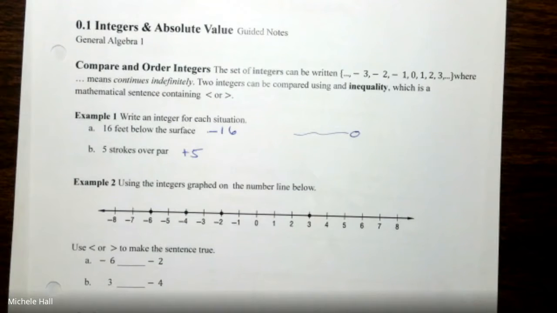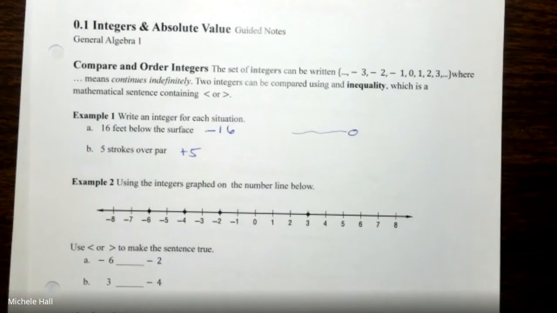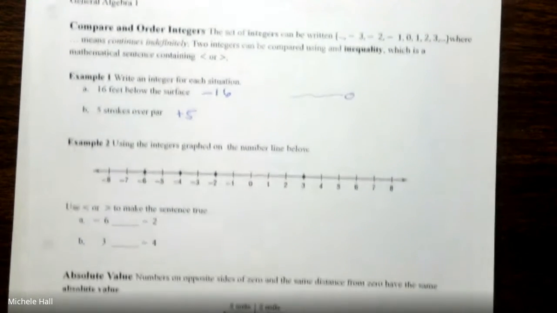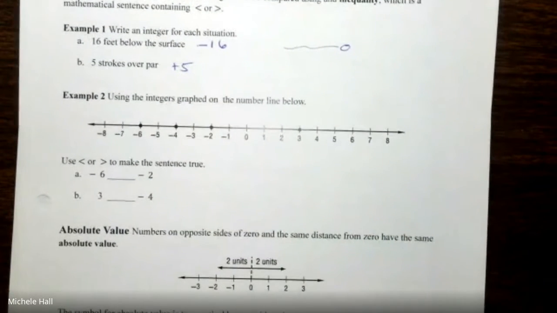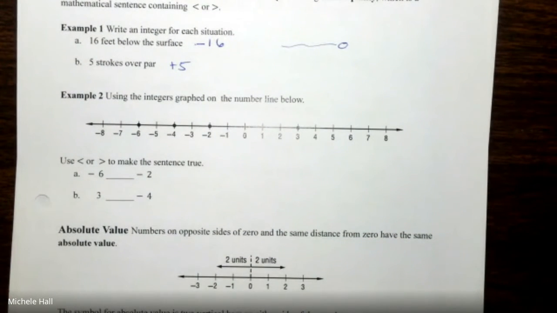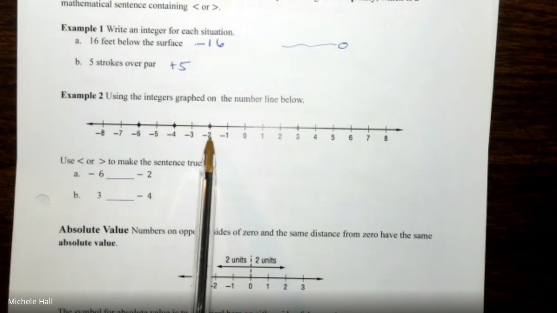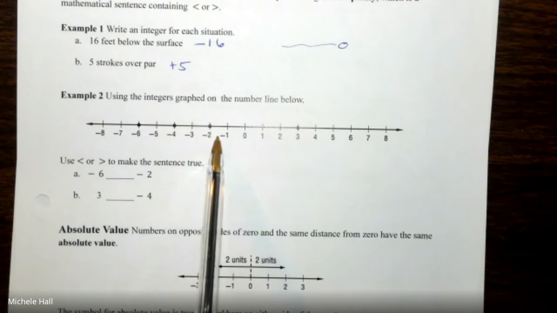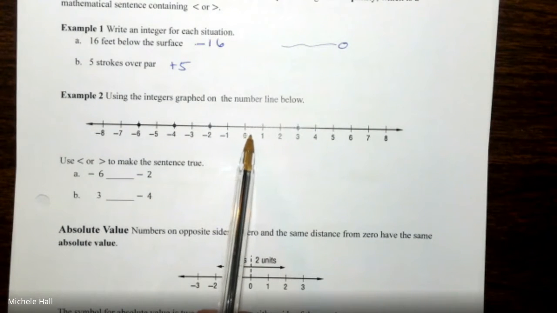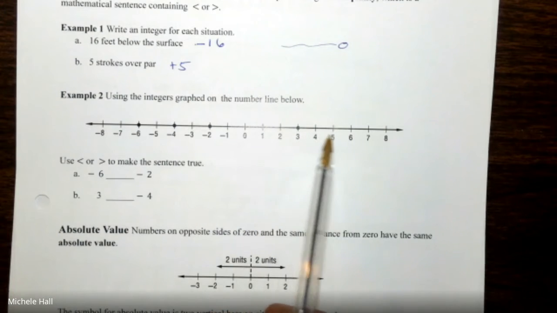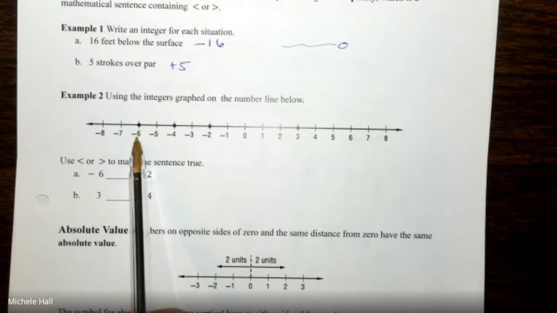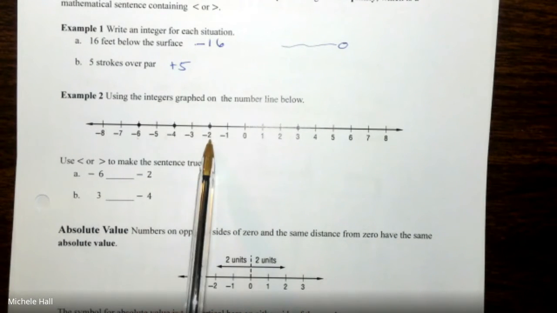You can use a number line to look at when you are comparing integers. We have -6 is what to -2? -6, -2. The closer you're getting to 0, the larger you're getting as you're moving to the right direction. -6 is less than -2.